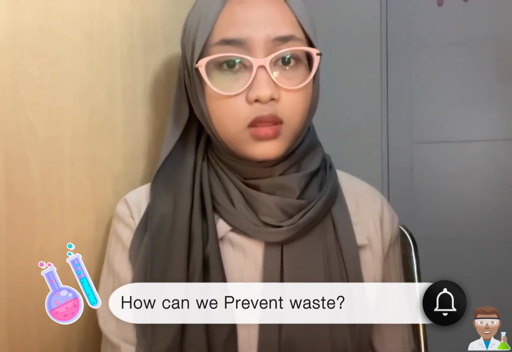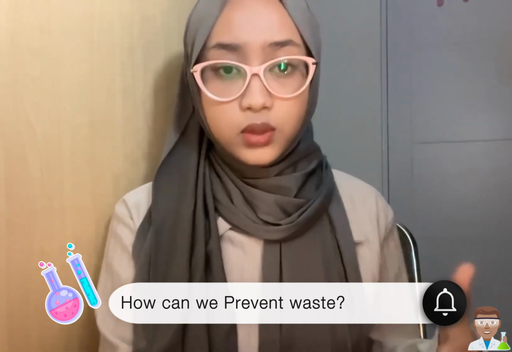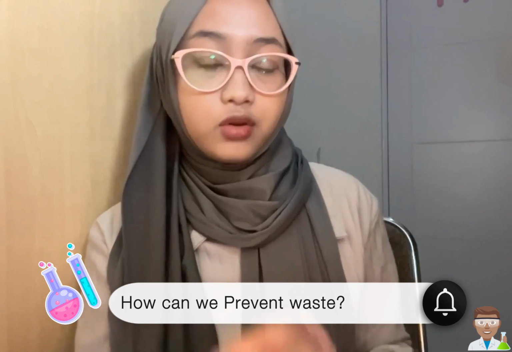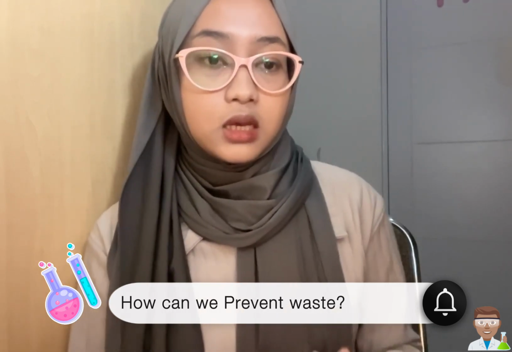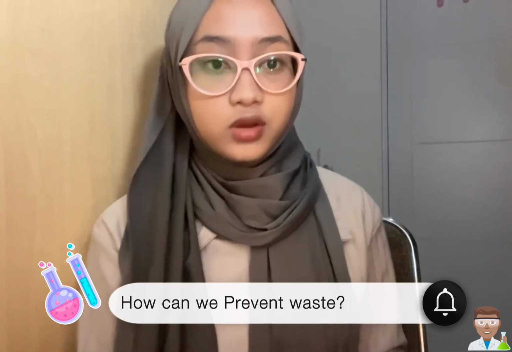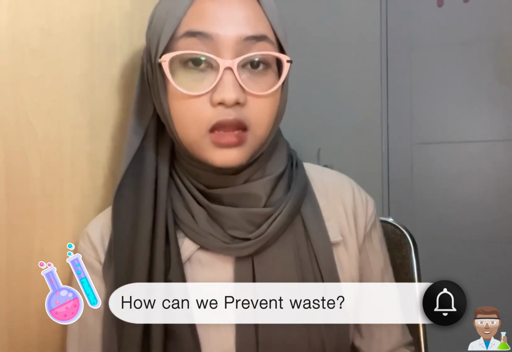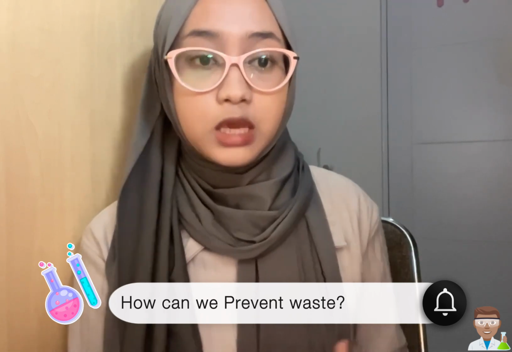Okay, back again to our topic. How can we prevent waste? There are 3 points to prevent waste. First, it is better to prevent the formation of waste than to treat or clean up the waste. Then, chemical wastes are undesirable products from chemical reactions. They are usually hazardous to the environment. And the last is that industrial processes should be designed to minimize the generation of waste.